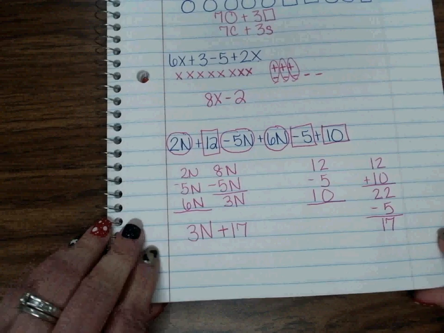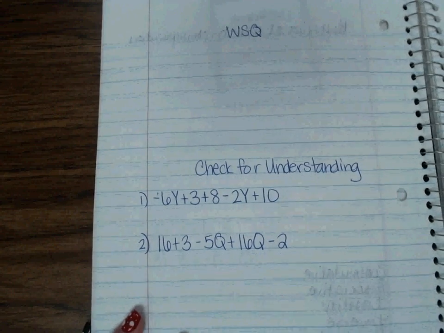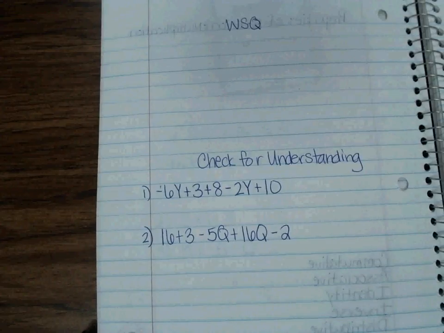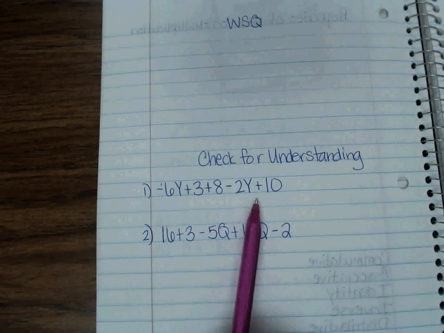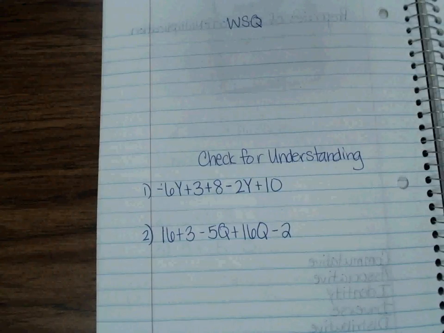So if we wanted to go over to our whisk, I have 2 checks for understanding. So this is -6y plus 3 plus 8 minus 2y plus 10. It needs to be combined to make a simplified expression. And number 2 is 16 plus 3 minus 5q plus 16q minus 2. Combine those 2 to make them smaller, more condensed expressions, and we will talk about those tomorrow.